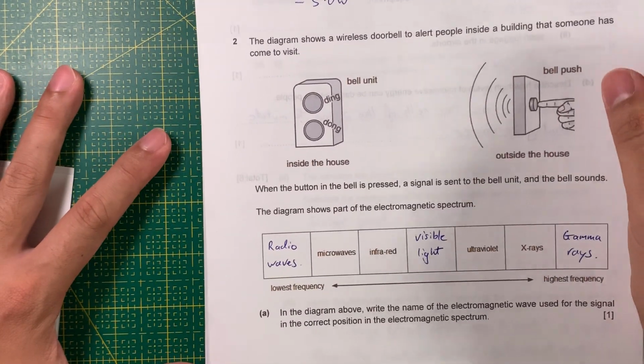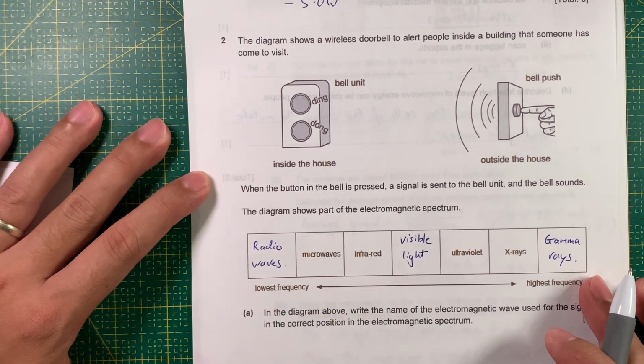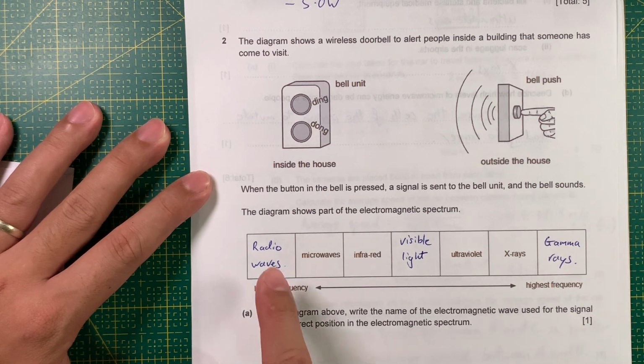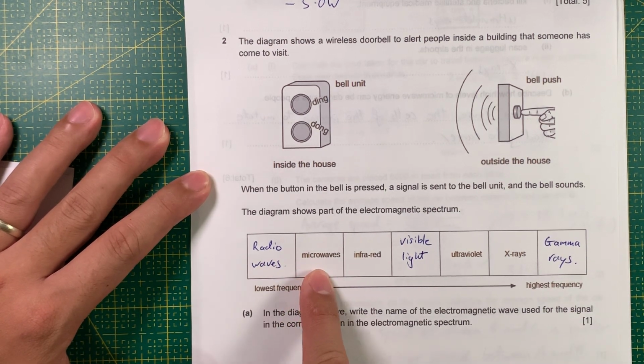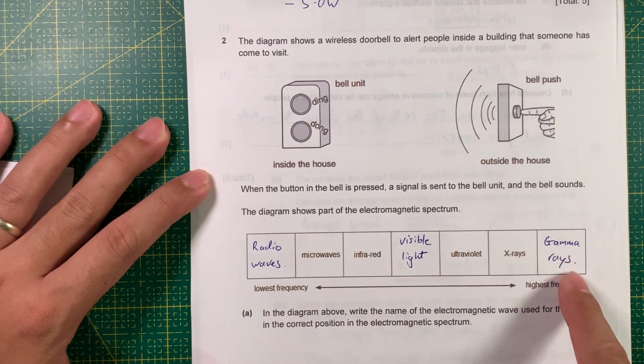Question 2. For this one, please remember the 7 components of the electromagnetic spectrum. Basically it's radio waves, microwaves, infrared radiation, visible light, ultraviolet, X-rays, gamma rays.